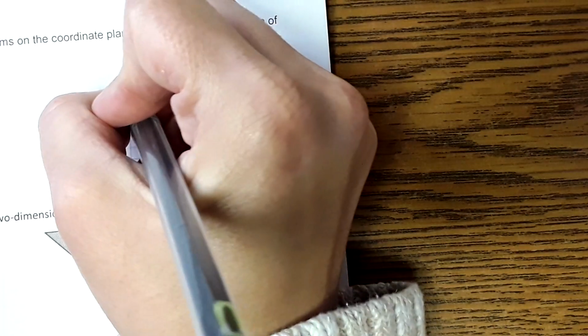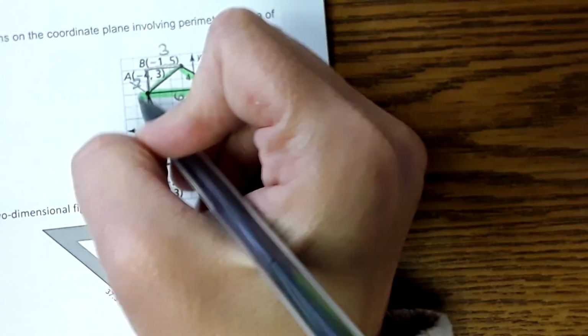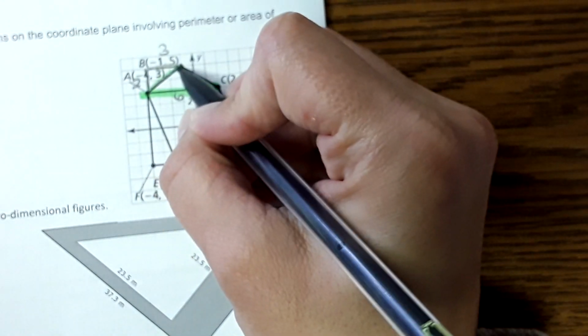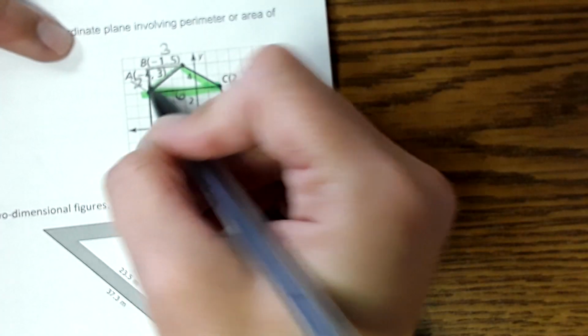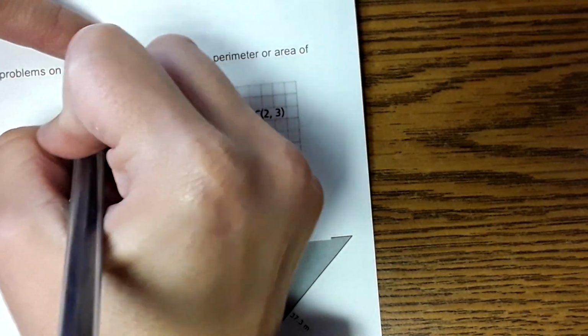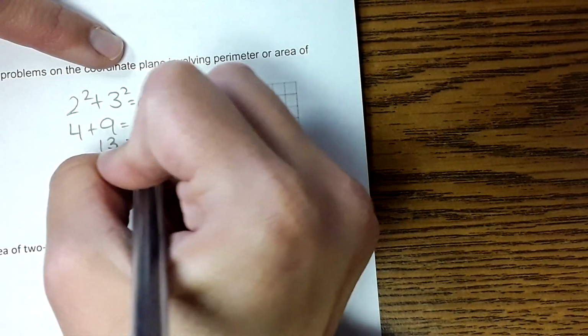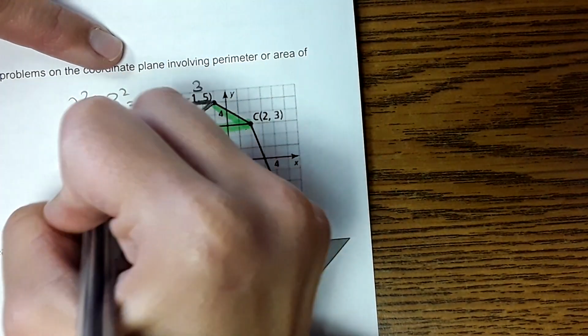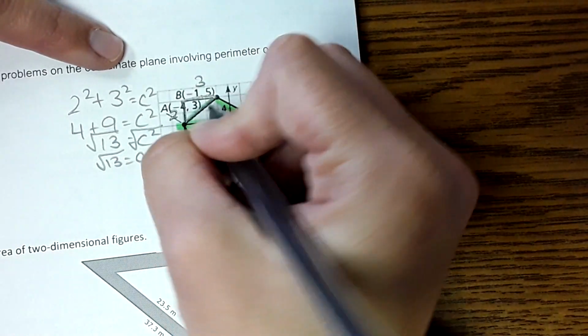I'm going to use Pythagorean theorem. So just sketching out a right triangle, for this right triangle, I have 2 units by 3 units. And then I can use Pythagorean theorem to find the length of the hypotenuse, which would be this length here. So 2 squared plus 3 squared equals c squared. And square root of both sides, so square root of 13 equals c, which is that length right there.